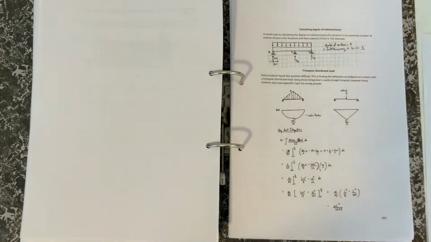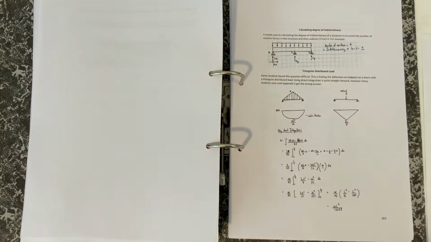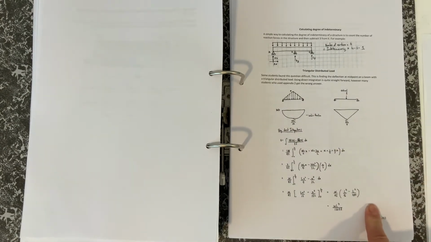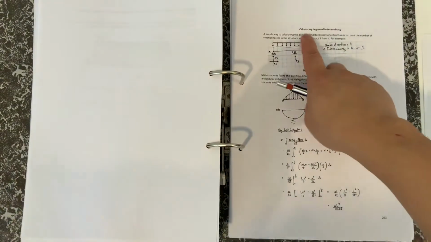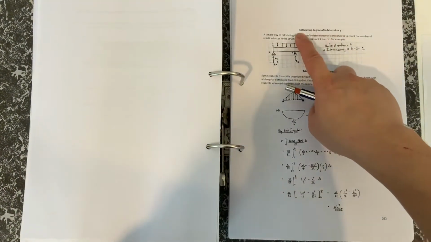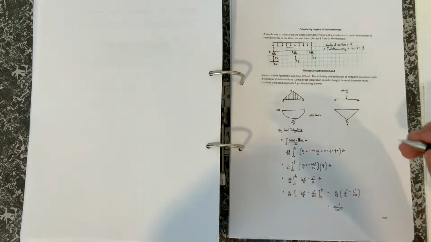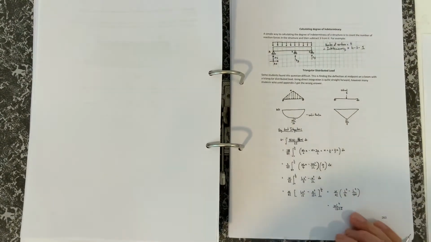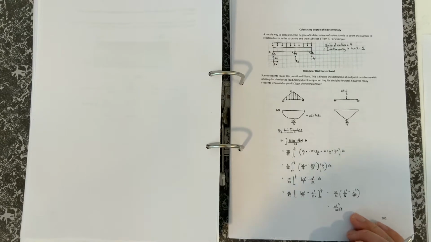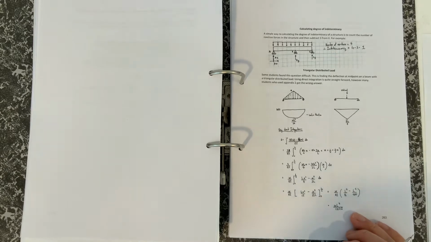So here are some problems that previous students have talked about. So first one is calculating degree of indeterminacy. So I hope this one is already okay. There are equations that you can find in textbooks that will calculate for you the degree of determinacy.